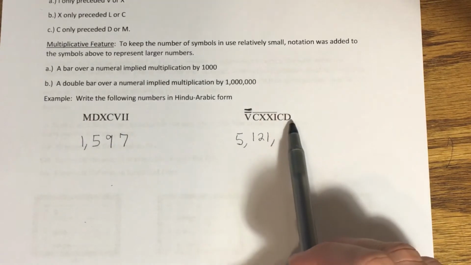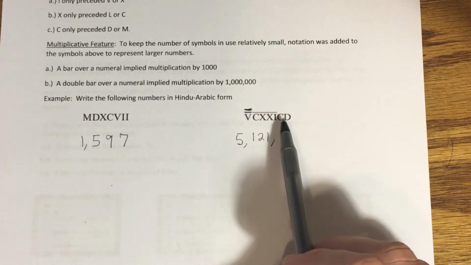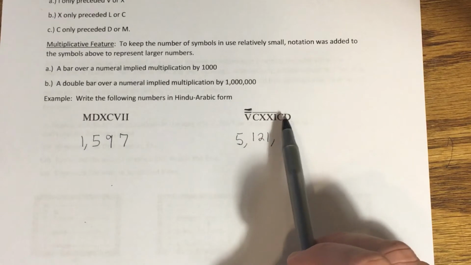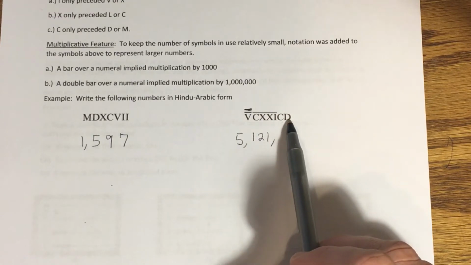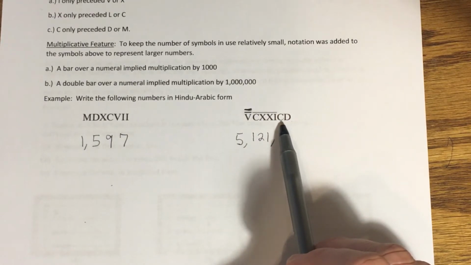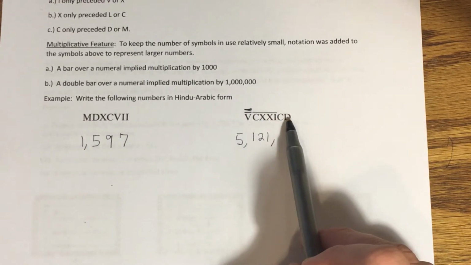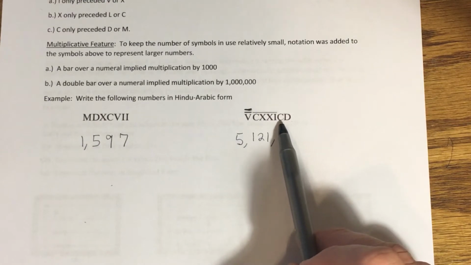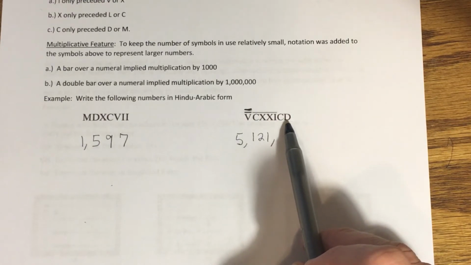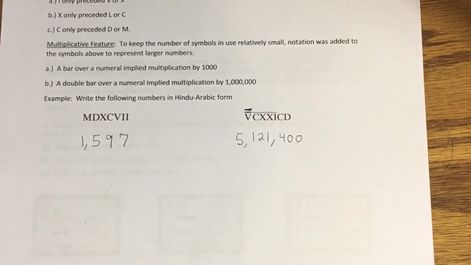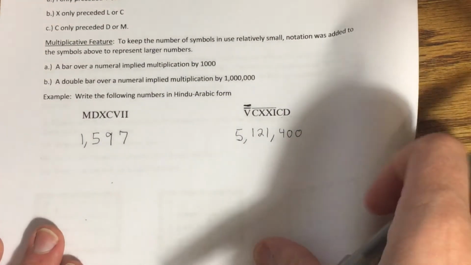A C followed by a D. Remember, C is 100, D is 500. And notice what we have here is a smaller number preceding a larger number. So this is where we would use the subtractive feature, because we would normally have it the other way around. Rather than write 100 and 500, I'm going to take the smaller number and subtract it from the larger number. 500 minus 100 would be 400. There's no other numerals after that, so that would be the whole number, 5,121,400. Okay?